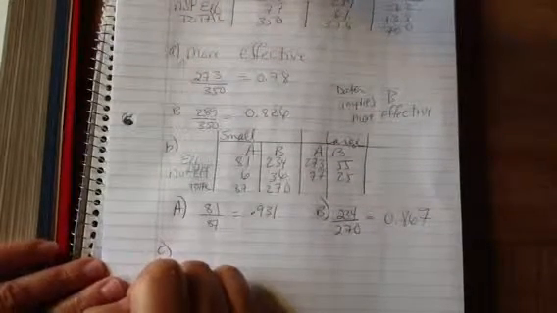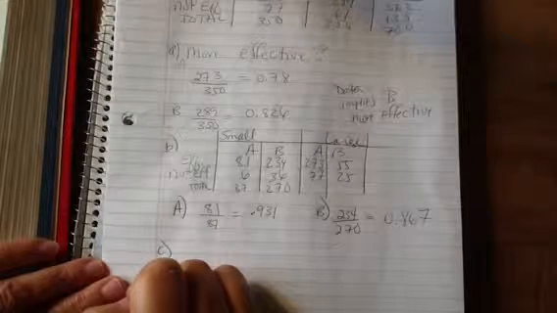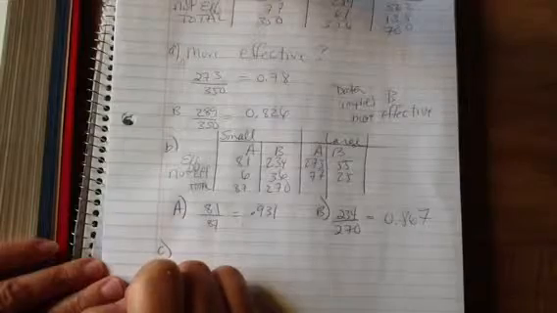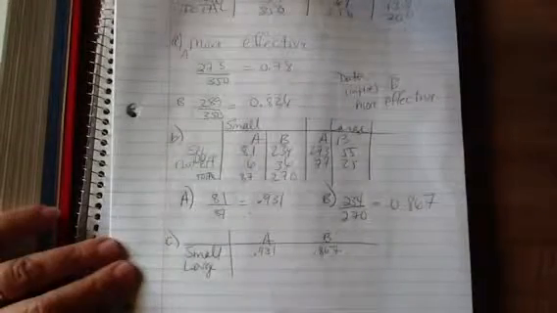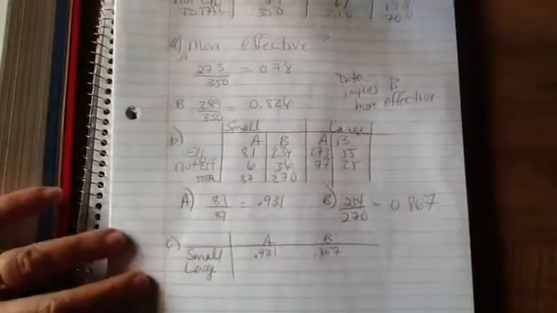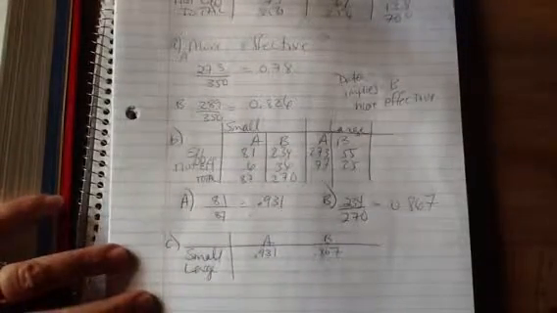So we repeat the procedure for part B using the large stones, and then what we're going to do is organize it in a table. Okay, so for part C, we're going to now do the same thing for the large stones.